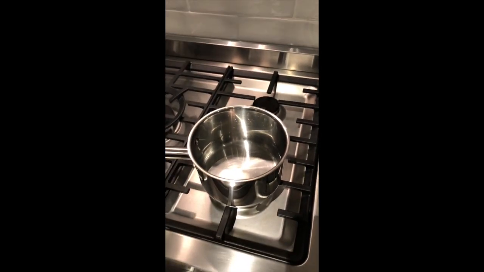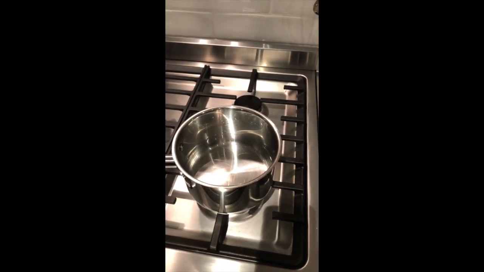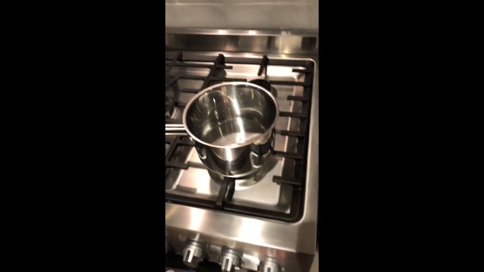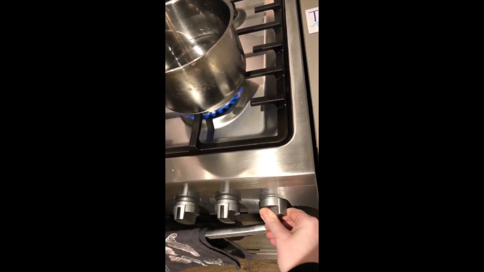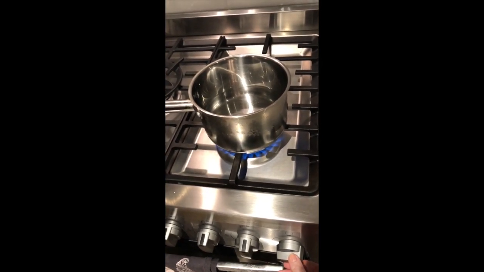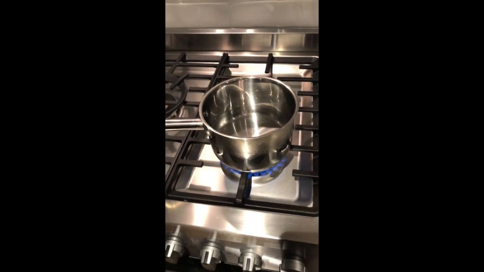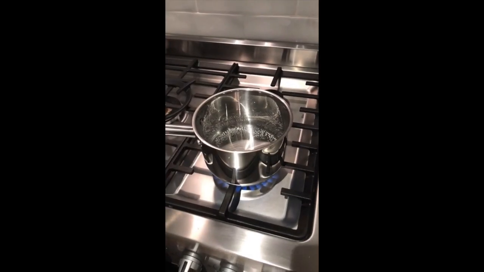Now my light here is not as hot as the sun, and this takes a long time in the environment. So what I'm going to do is I'm going to turn on my stove. And I'm going to let the water get warm on its own, and we're going to come back and see what happens very soon. Bye.